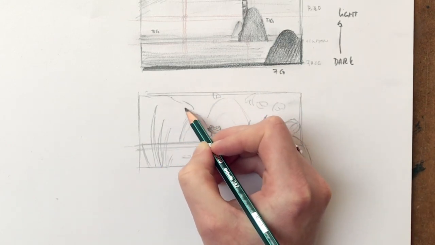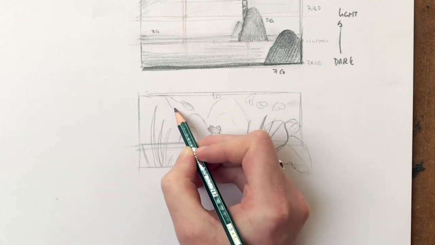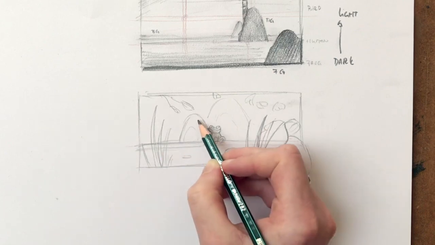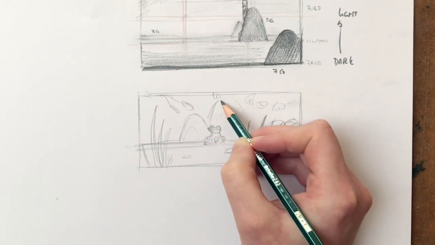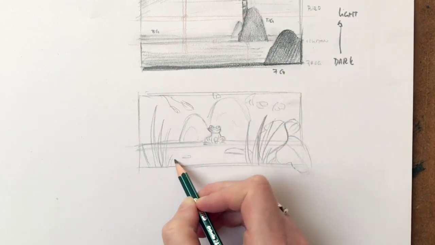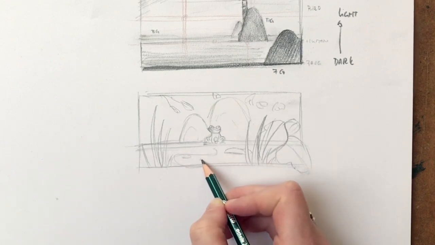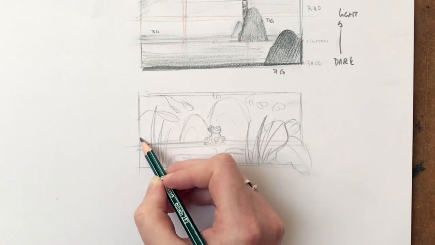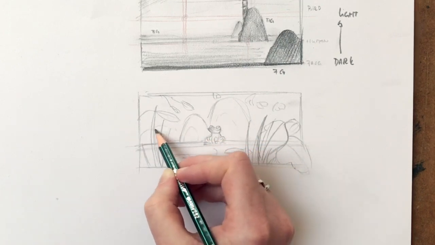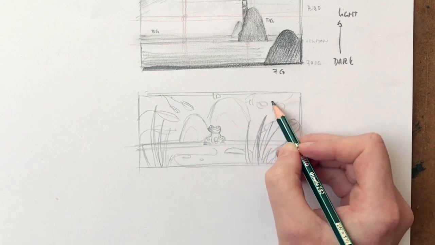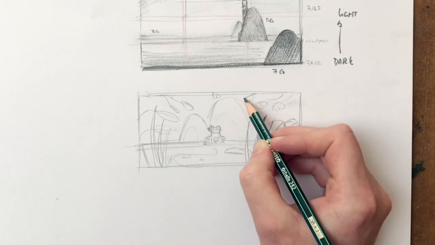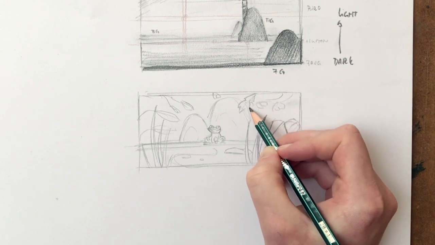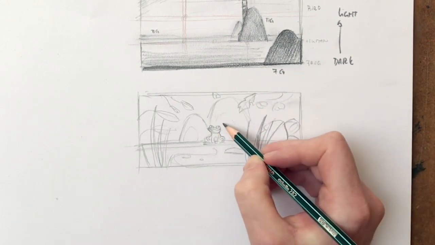Maybe a branch like this. So, what I'm doing now is creating a quick sketch. And I'm making this the focal point.